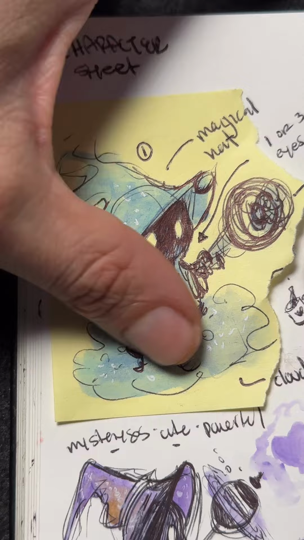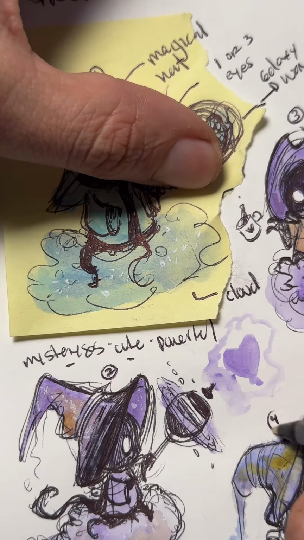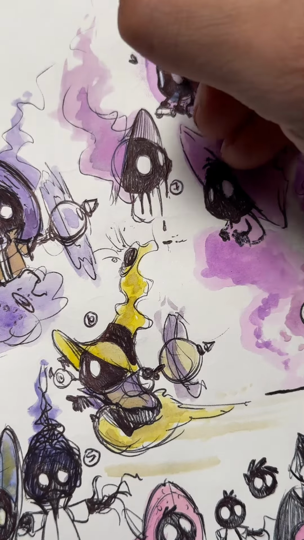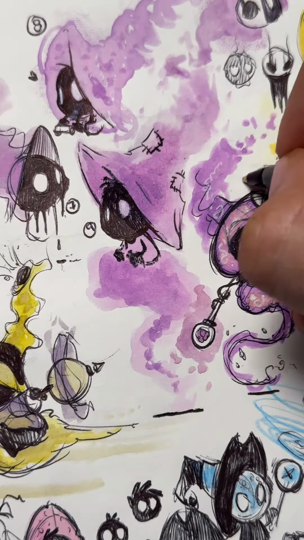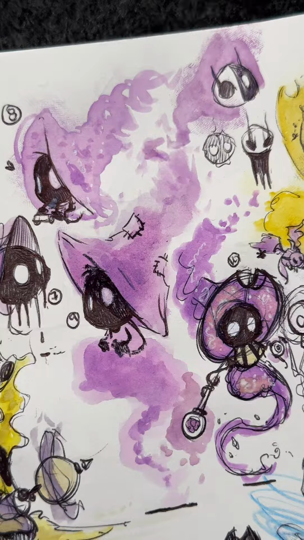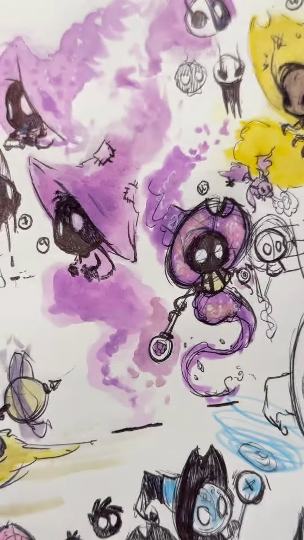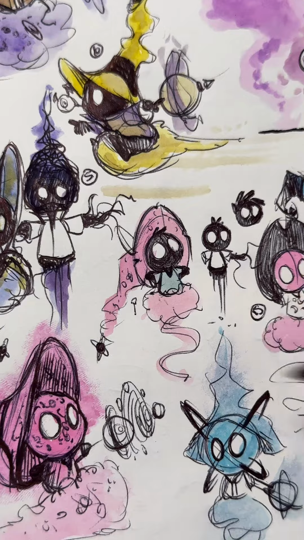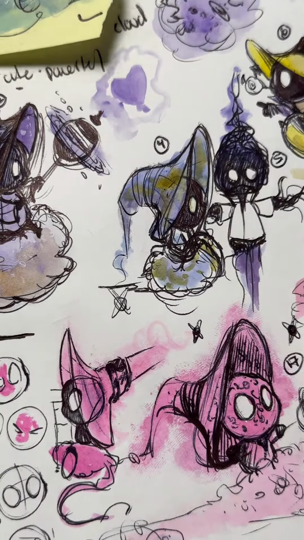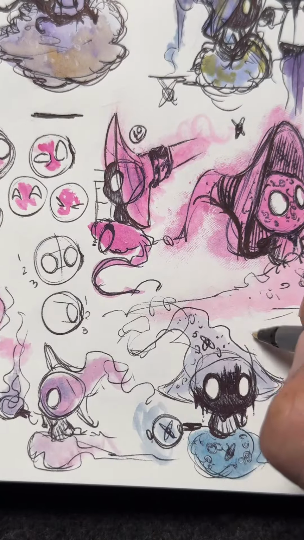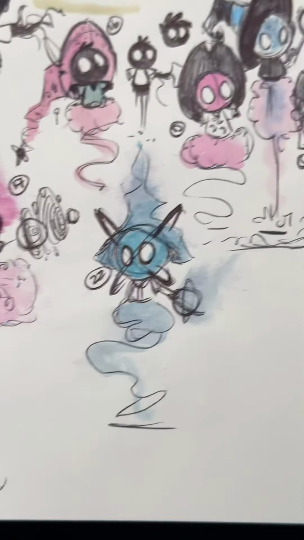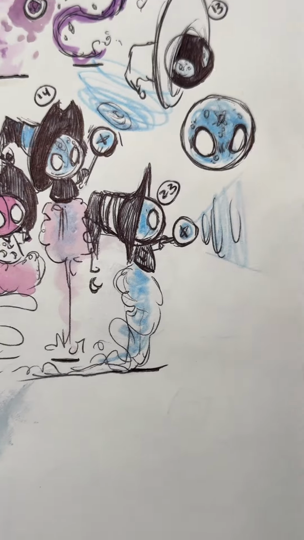So this is iteration 1, 2, 3, 4, 5, 6, 7, 8, 9, 10, 11, 12, 13, 14, 15, 16, 17, 18, 19, 20, 21, 22, 23, 24.